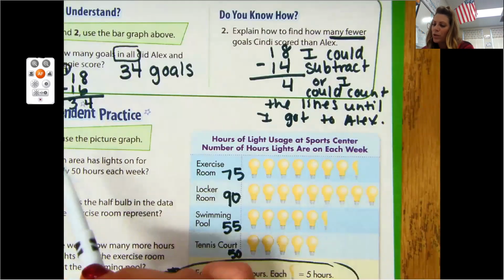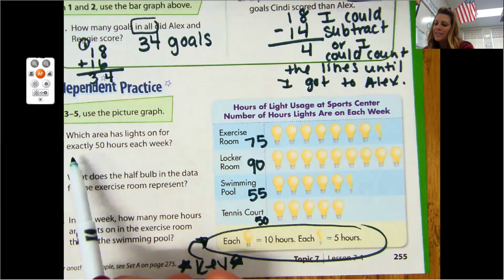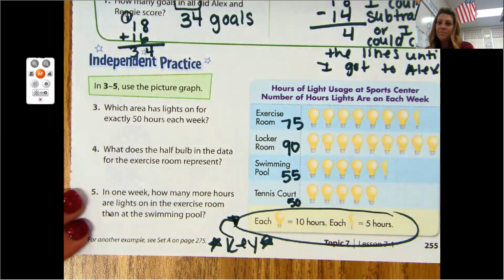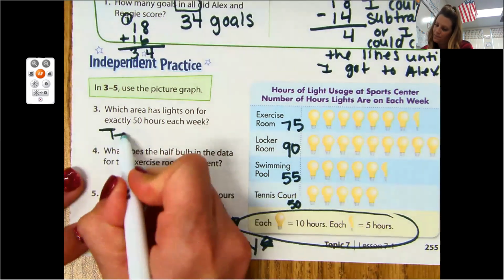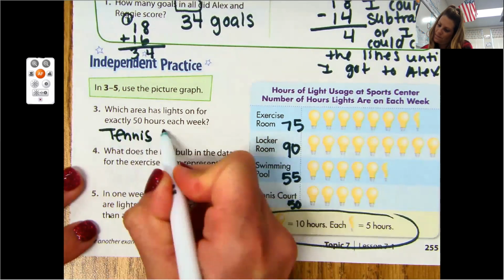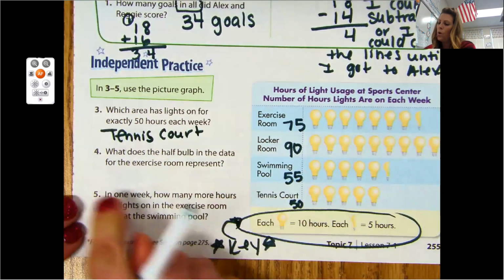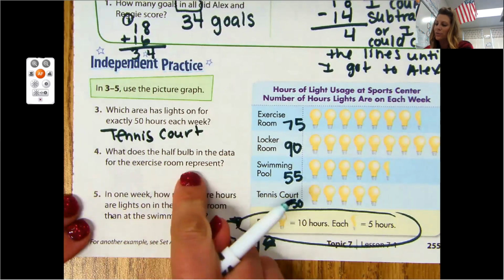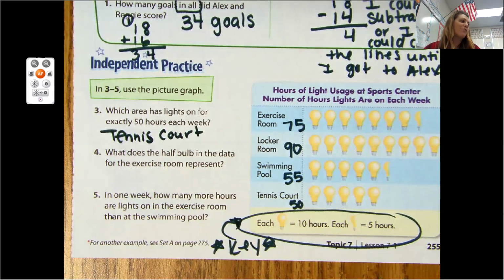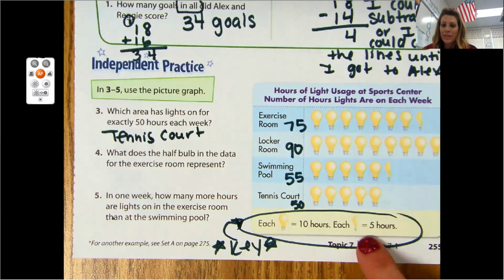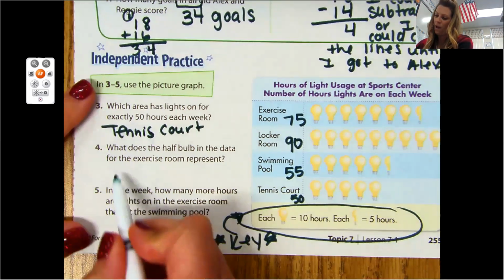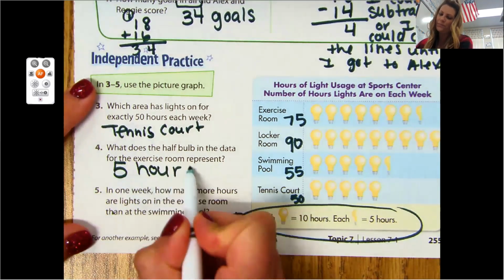So if we look at number 3, which area has lights on for exactly 50 hours each week? Well, which one had 50? The tennis court, right? What does the half bulb in the data for the exercise room represent? What is the half for the exercise room? Well, if you don't know, look at the key. What does half of the light bulb represent? It represents what? 5 hours.